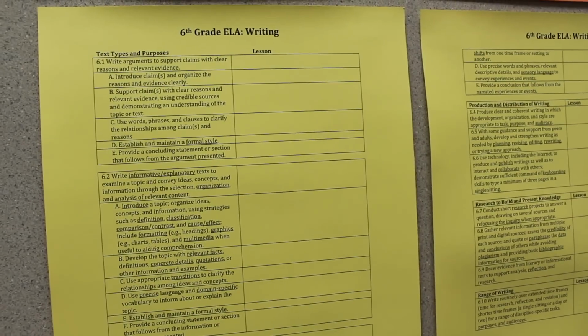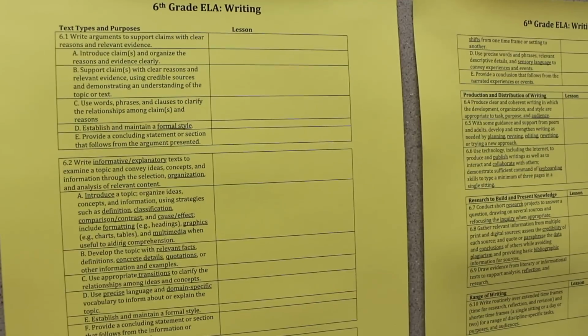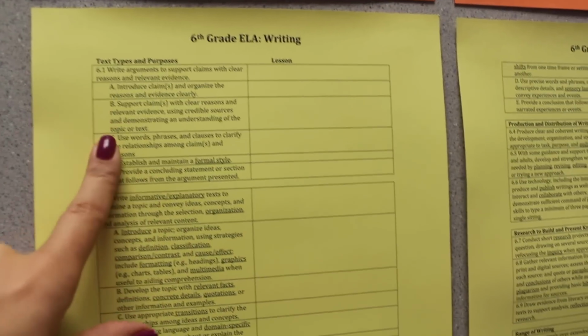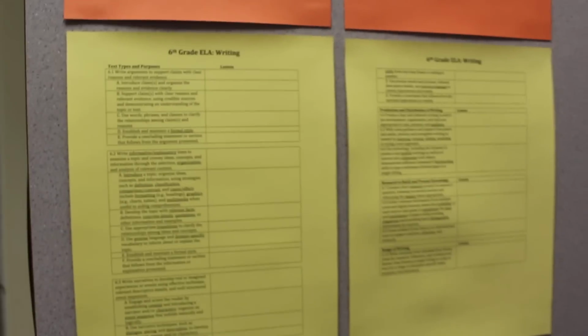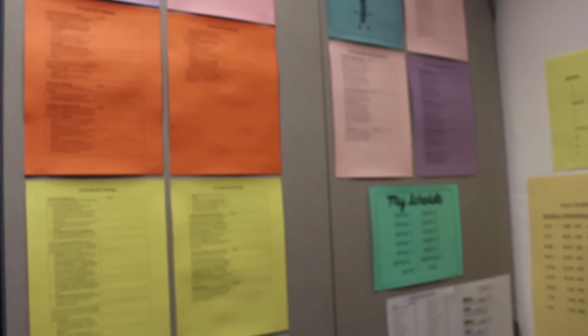So I like to keep track of the lessons that we do. I need to go through and update this badly. But I love just writing in the lessons that meet these standards, lessons that I already do or that we have already done. And then that helps me to know which standards I've covered and what I still need to get to.